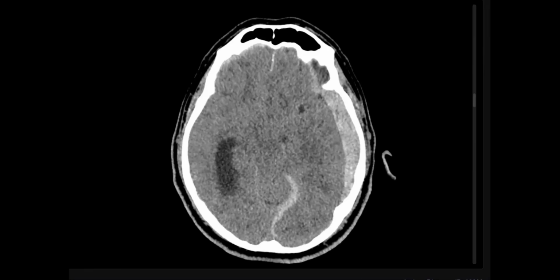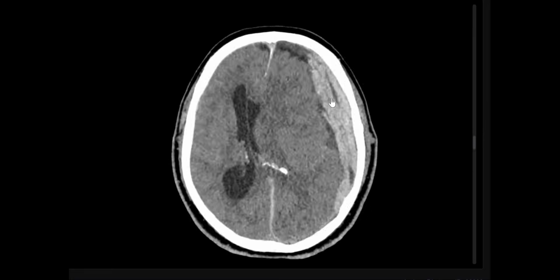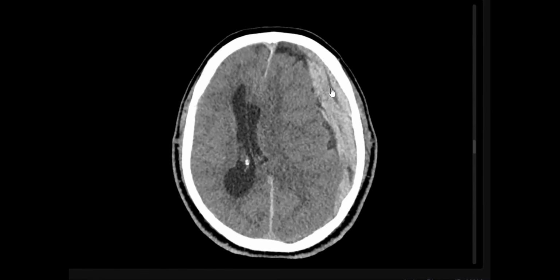I wrote the name of the sign. Hyperdensity means acute. If any hypodensity within its center, it means hyperacute blood. It's called swirl sign. I write it in the chat. Swirl sign, it means active bleeding. The patient is bleeding now.